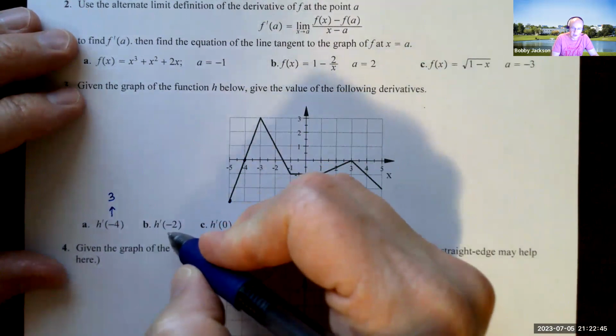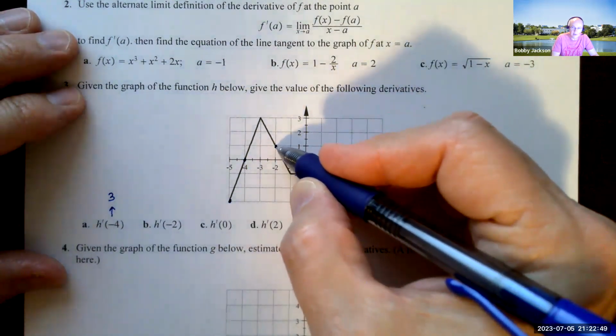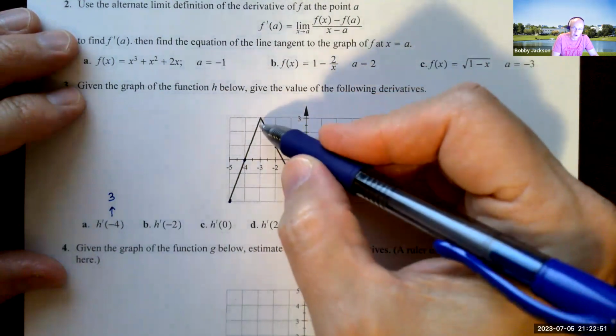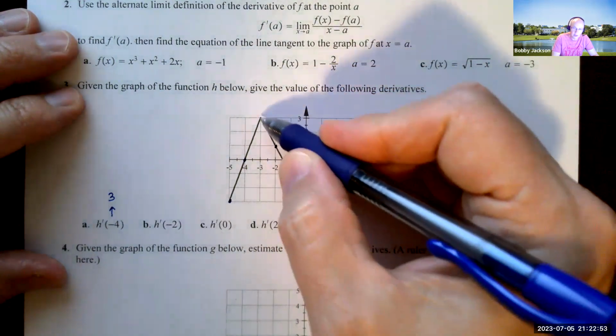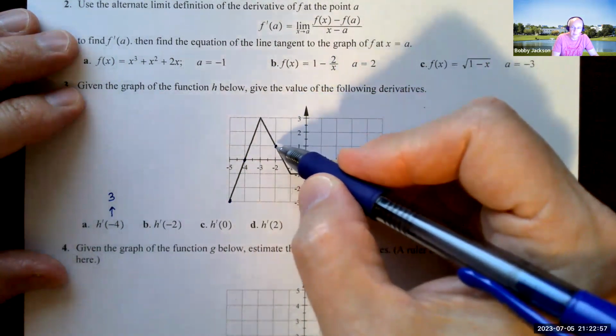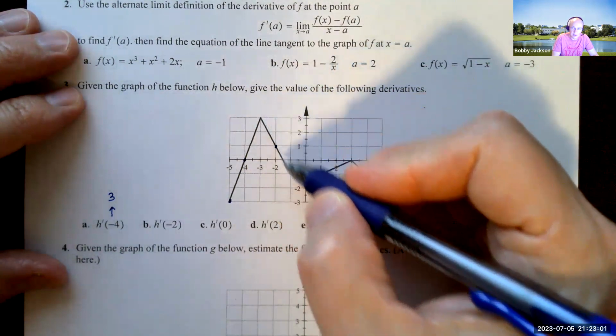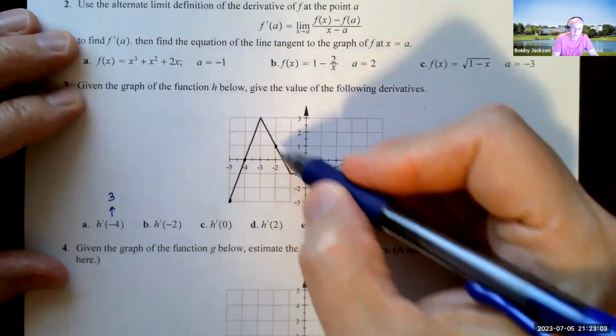What's the derivative at -2? Okay, -2. There's the point. The value of the function at -2 is +1, but the slope is the slope of this line, because the tangent line will coincide with this line. Okay, so what's the slope of this line? Well, clearly notice the line is decreasing, so I know right away the slope is negative.